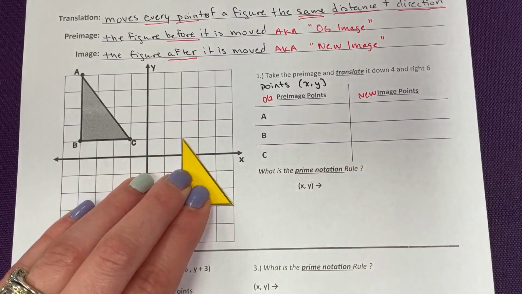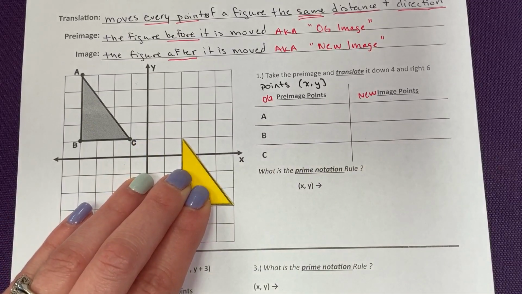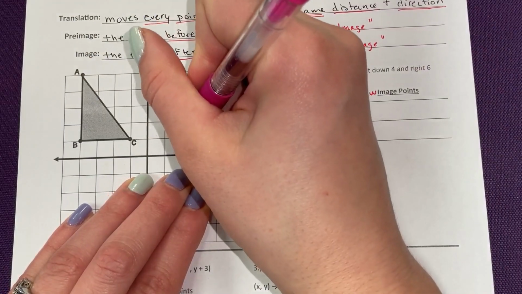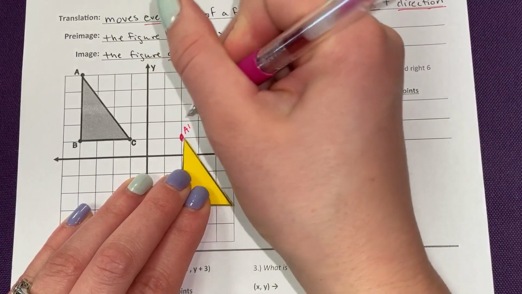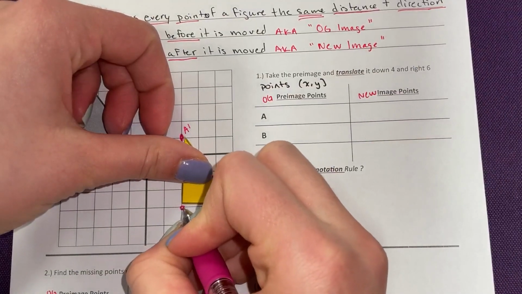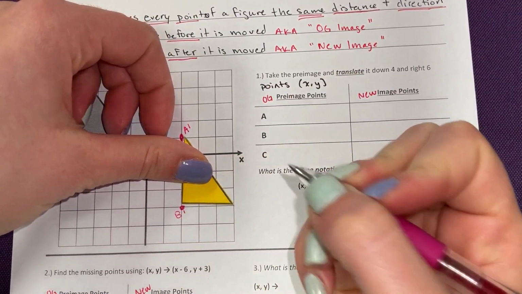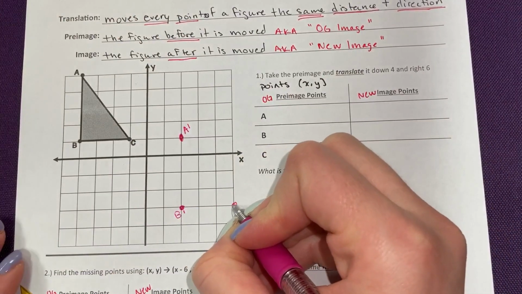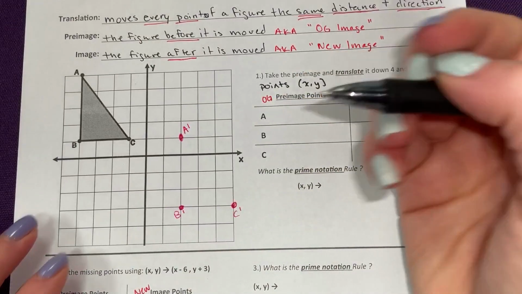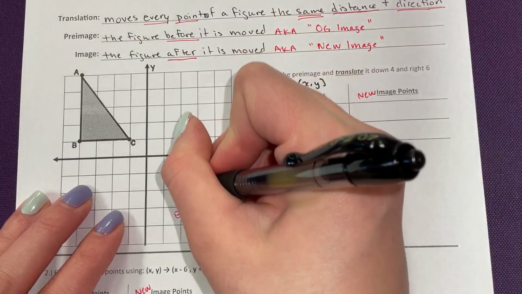All right, so this is my new image. And so what I'm gonna do is I'm gonna write out the new points. So this A is now here, and I'm gonna call it A prime. Then we have the B. The B is right here, and I'm gonna call that B prime. The C is here now, so I'm gonna call that C prime. And I'm gonna connect my dots real quick so it looks like a pretty triangle, because, you know.